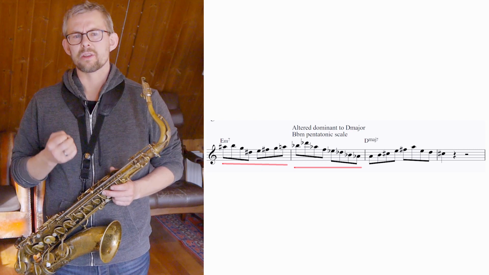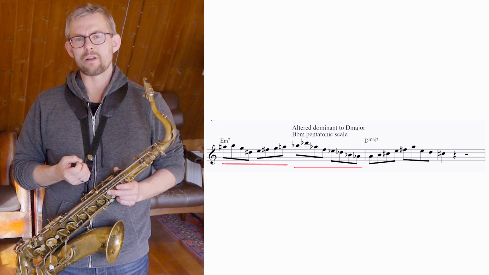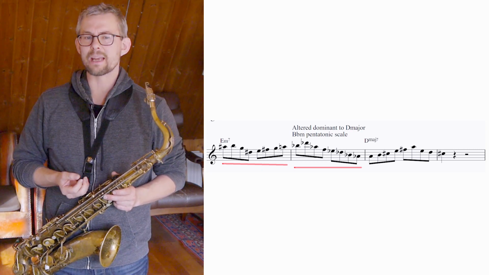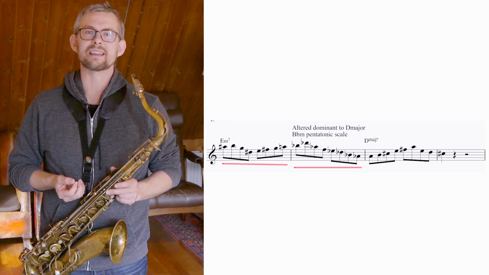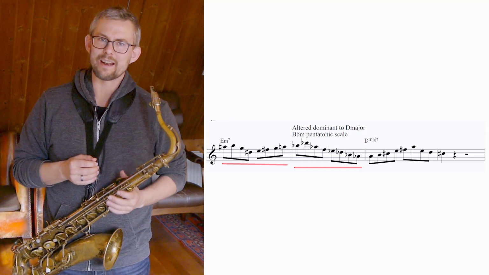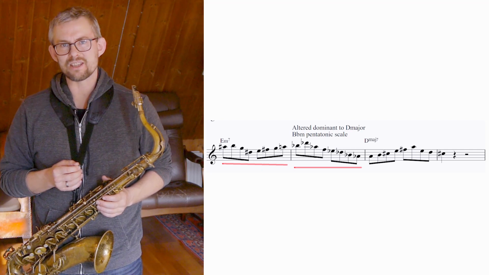Playing towards the B flat in the second bar, the B flat minor pentatonic scale going up, skipping down to the A flat and running down the scale. The B flat and the A flat at the bottom encircles the A of the D major 7 chord.